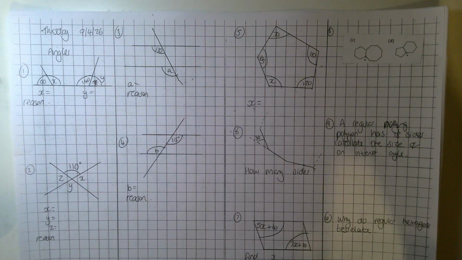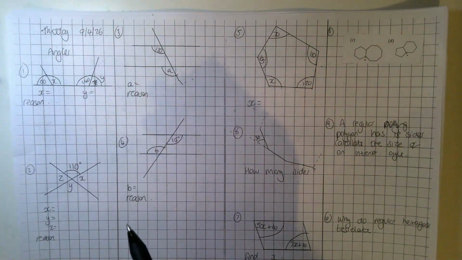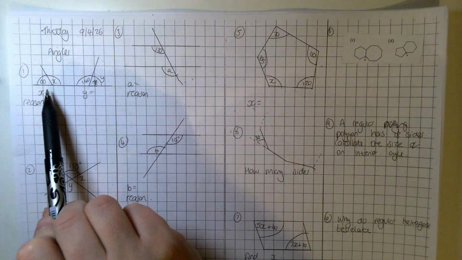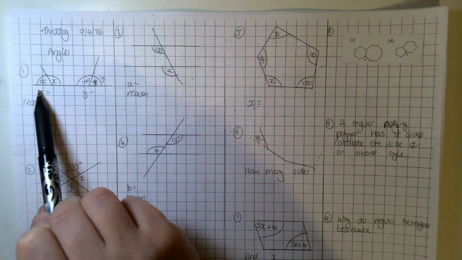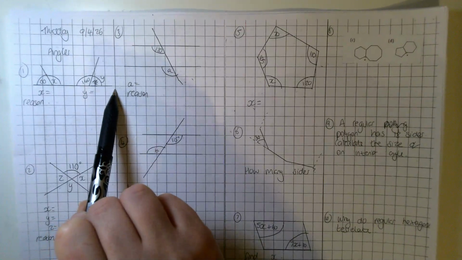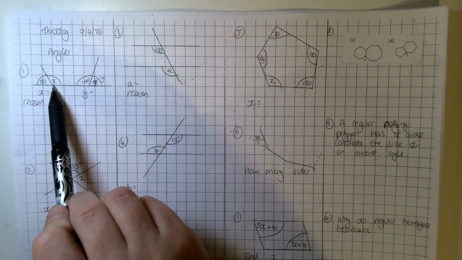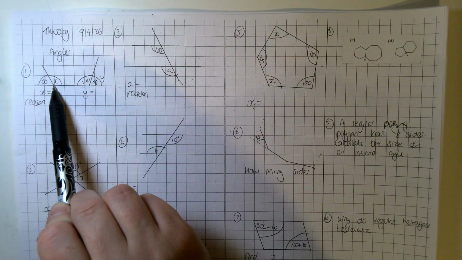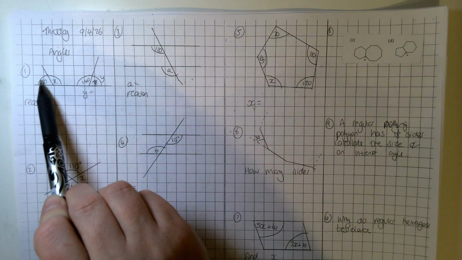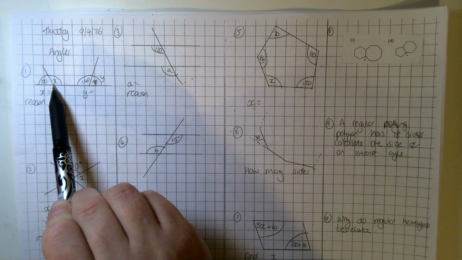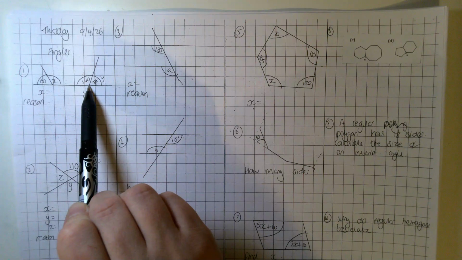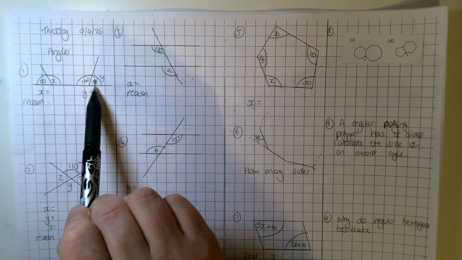So the first angle fact we're going to look at is angles on a straight line. Angles on a straight line add up to 180 degrees. Although this is one continuous long line here, it is separated into two angles on a straight line adding up to 180 about this point here and this point here. So we'd work these two out separately.